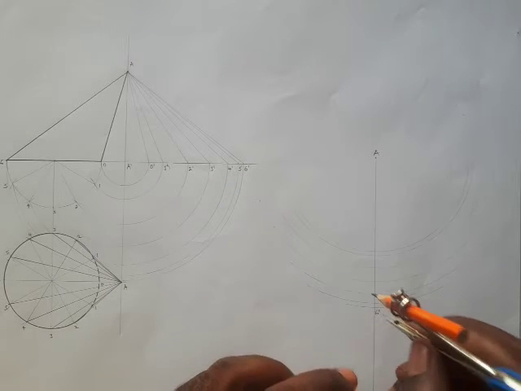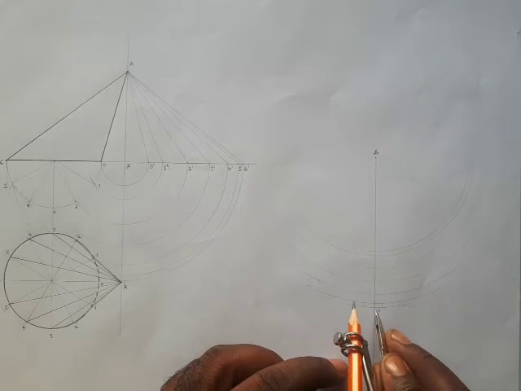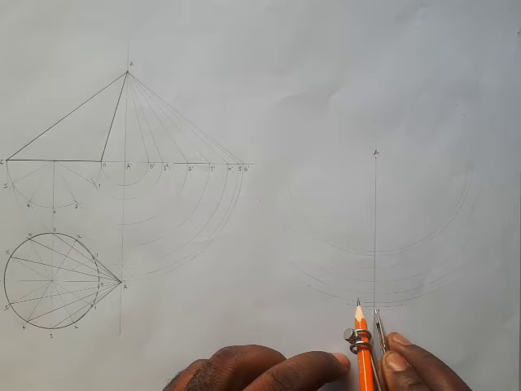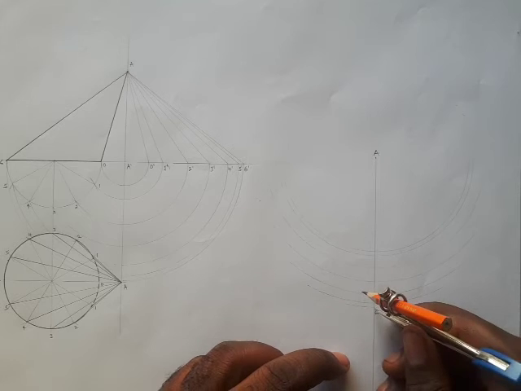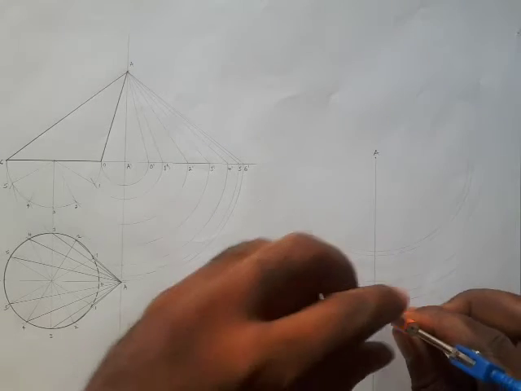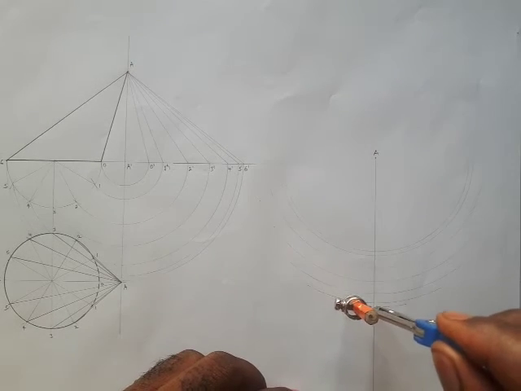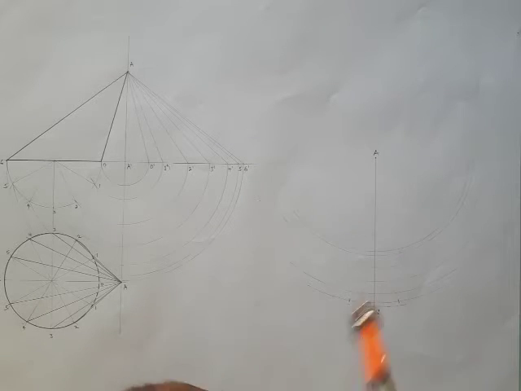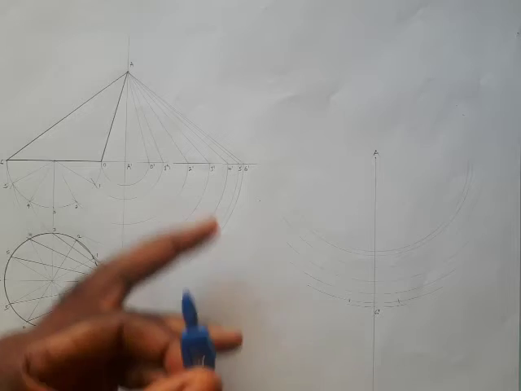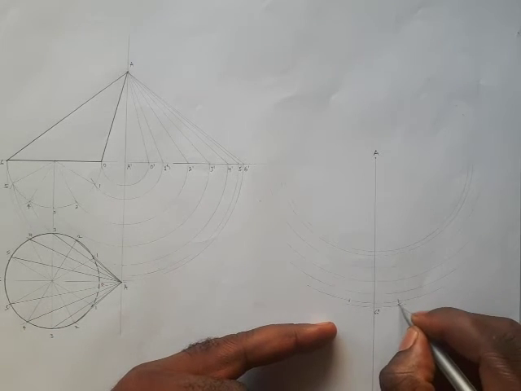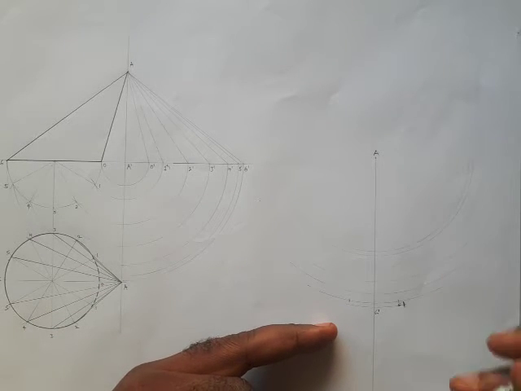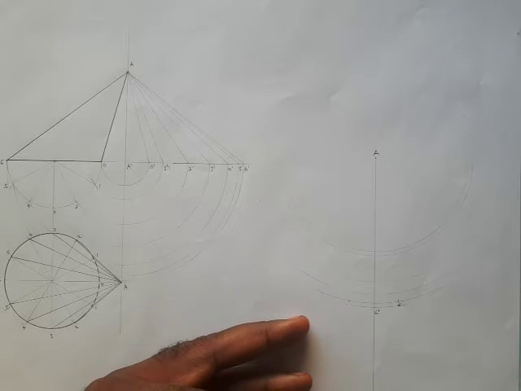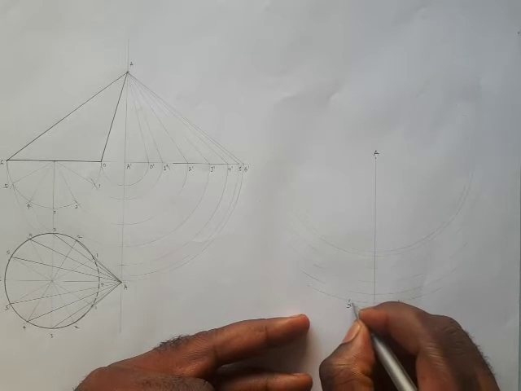Now needle on 6, because this is the tip of the development. So you needle on 6. Now cut the arc that is next to it. Cut this arc at this point and at this point. So that gives you your what? Your 5 prime. So this is 5 prime. Sorry about that. So this is 5 prime, 5 prime.